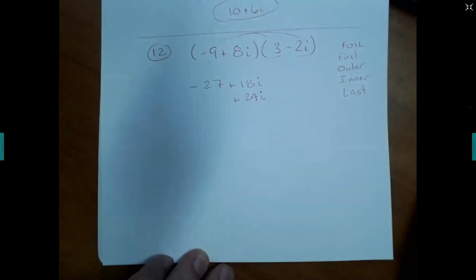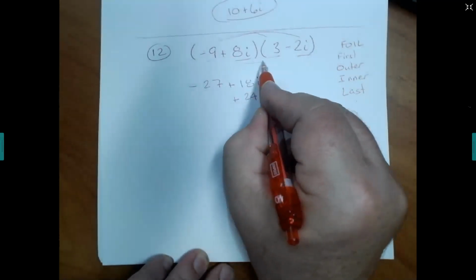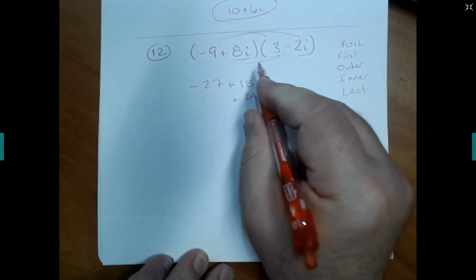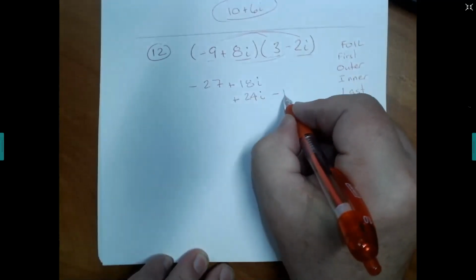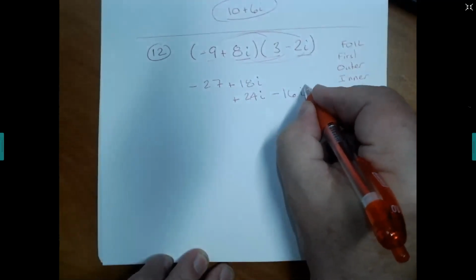The L stands for last, the last numbers. Positive times negative is a negative. 8 times 2 is 16. I times I is I squared.